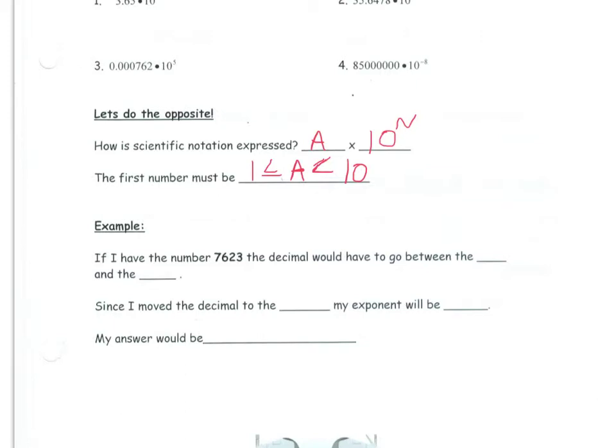Okay, all right, in this second video for scientific notation, we're going to do the opposite. Now we're going to start with the actual number and condense it back into the more efficient scientific notation. First thing you can write down is how scientific notation is expressed: a times 10 to the n. N could be positive or negative.